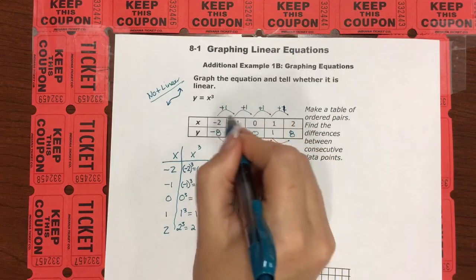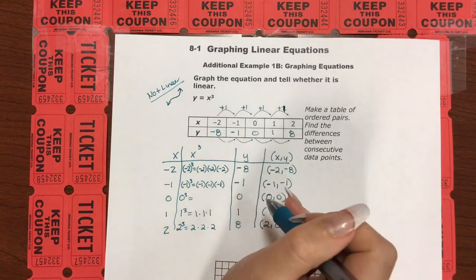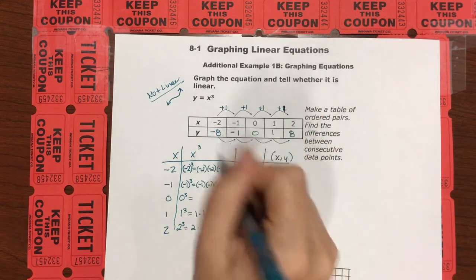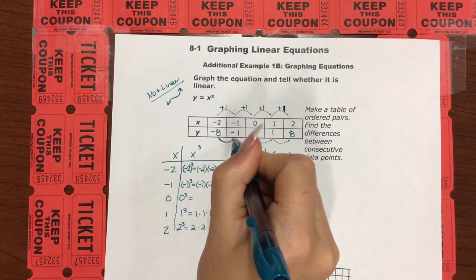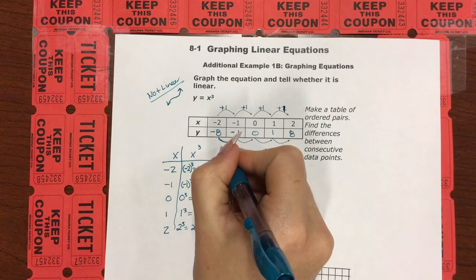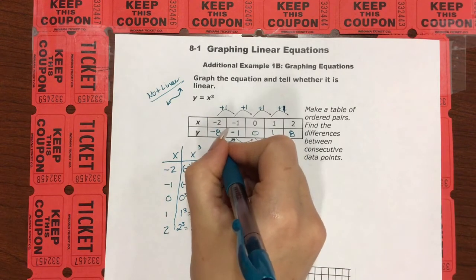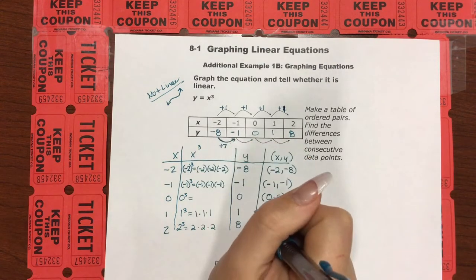So all of these changes within the x values are consistent. 1 plus 1 is 2. So let's look at the y values. From -8 to -1, what's happening? Well, we are adding 7. -8 plus 7 gives us -1.